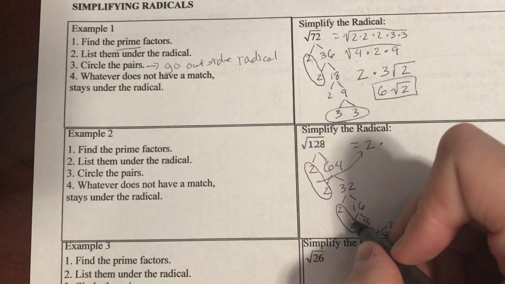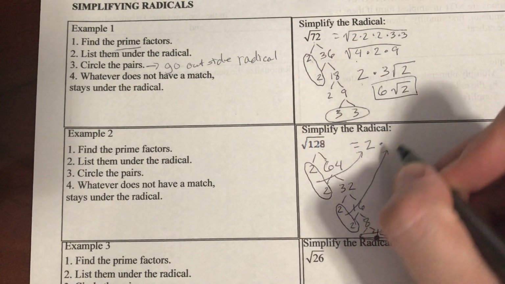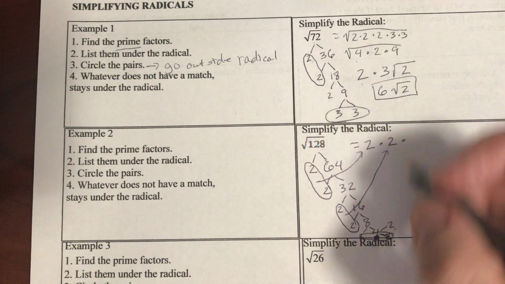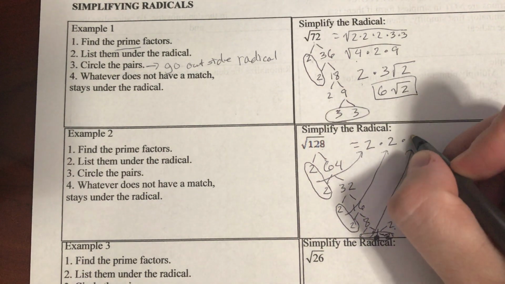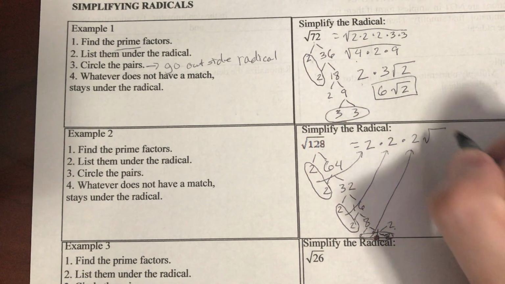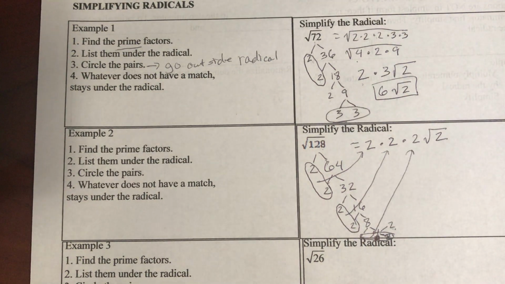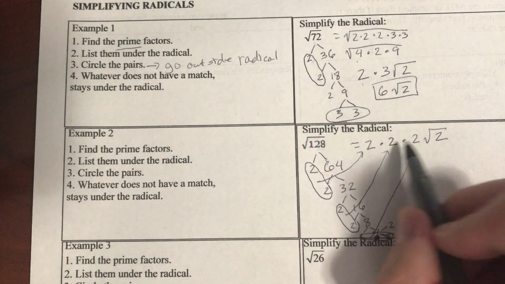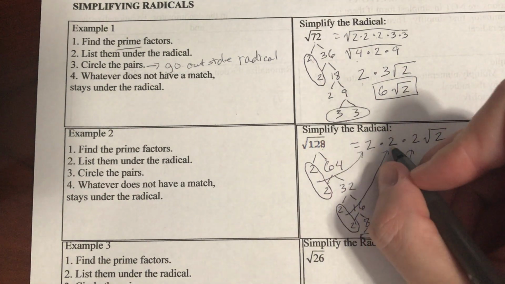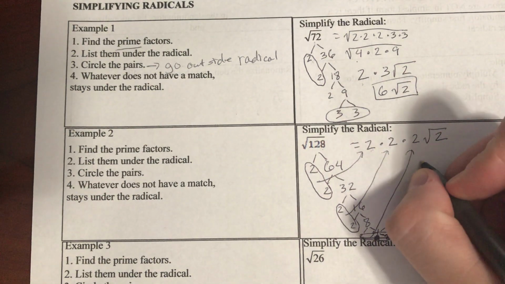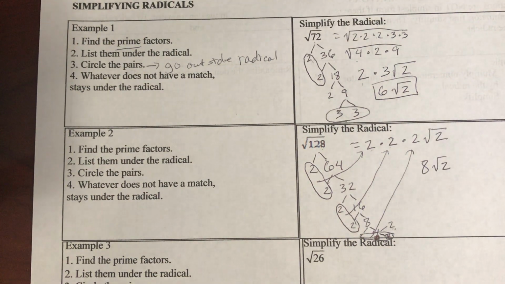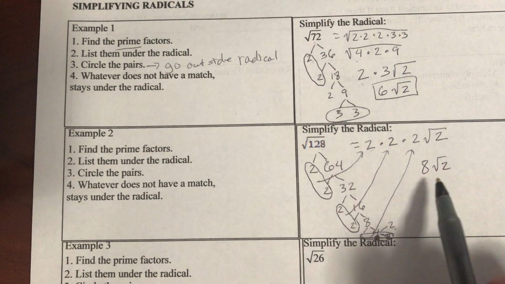And then I'm going to take another one of these 2s, and another one of these 2s. And whatever's left over, which was just this little 2 by itself, is going to stay inside my radical. So 2 times 2 times 2 will give me 2 times 2, which is 4, 4 times 2, which is 8. So 8 square root of 2 is square root of 128 simplified.